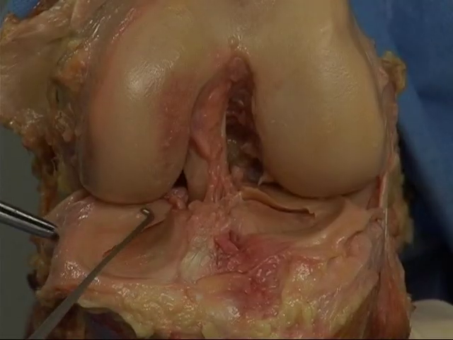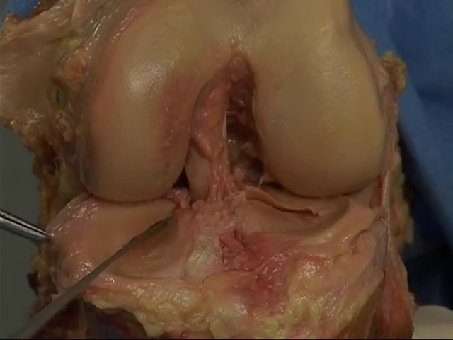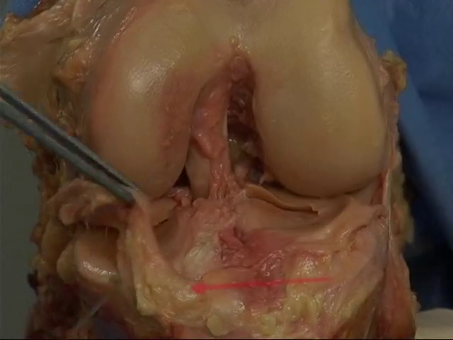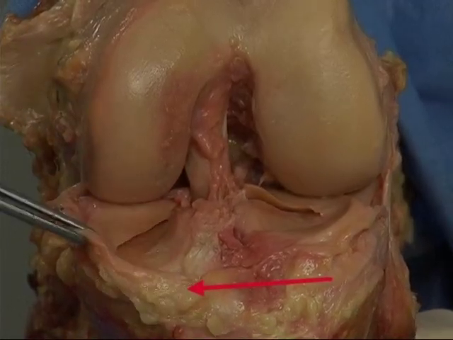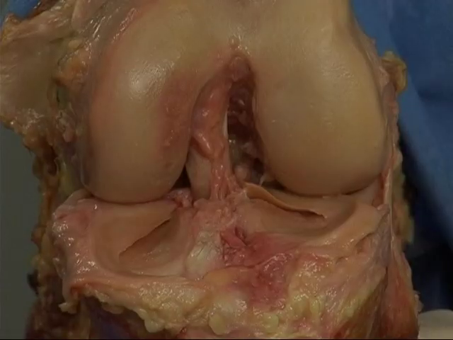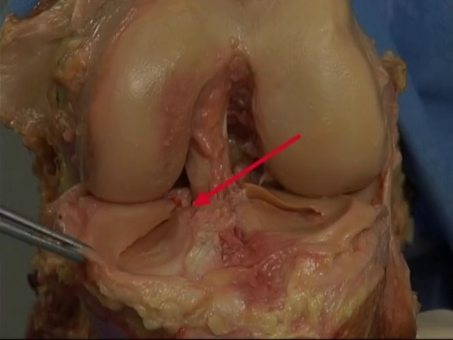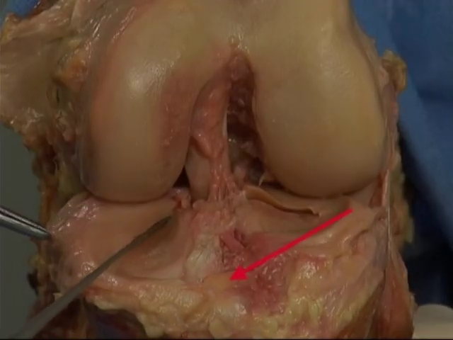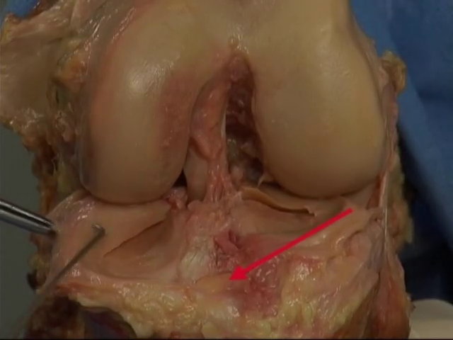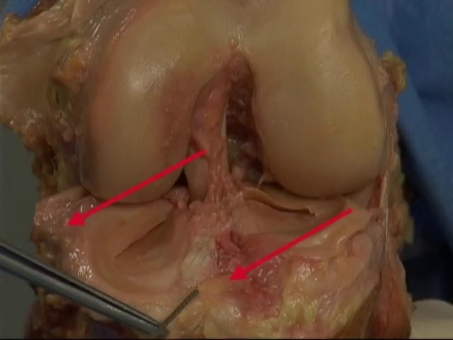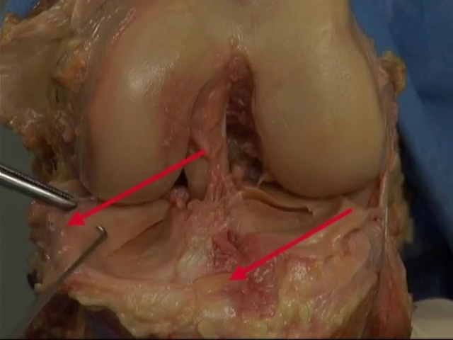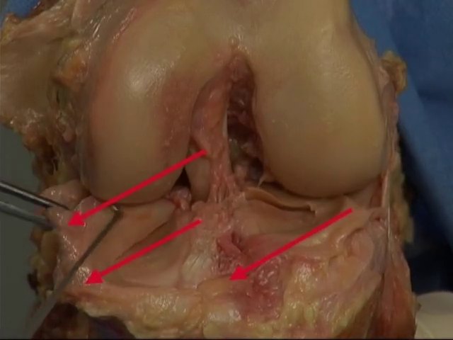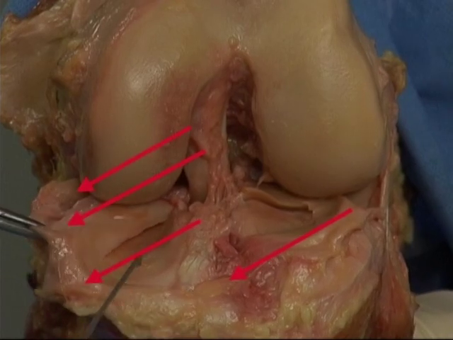As shown here, the medial meniscus is C-shaped, attaching anteriorly approximately 7 millimeters anterior to the ACL insertion and posteriorly just in front of the PCL. It is further stabilized by the intermeniscal ligament anteriorly and the capsular attachments peripherally, including the deep MCL, coronary ligaments, and the semimembranosus posteromedially.